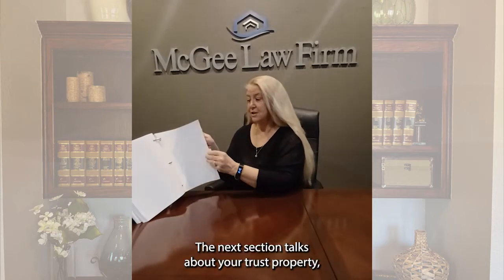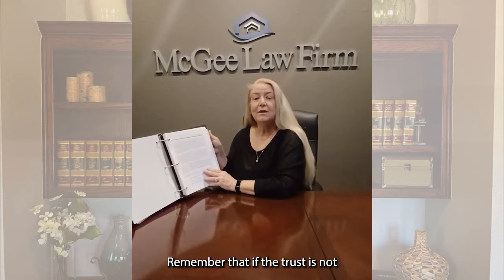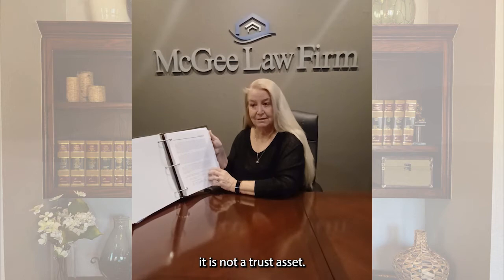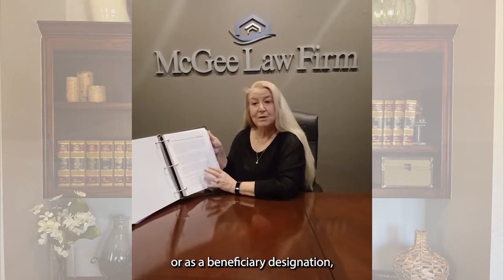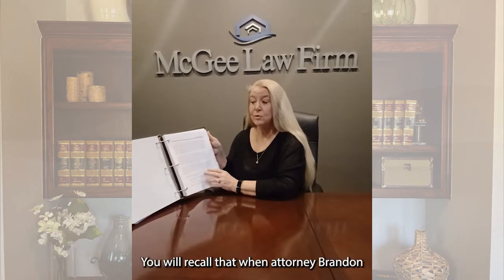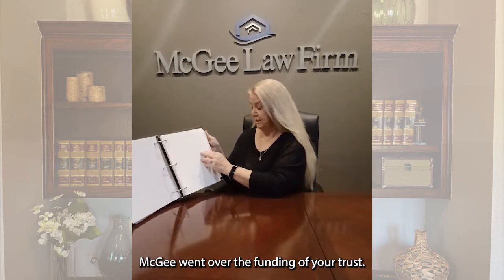The next section talks about your trust property. And this is where you keep track of your assets that are within the trust. Remember that if the trust is not named as the owner or the beneficiary, it is not a trust asset. So if you leave an item payable on death or as a beneficiary designation, it is not controlled by your trust. You will recall that when Attorney Brandon McGee went over the funding of your trust.